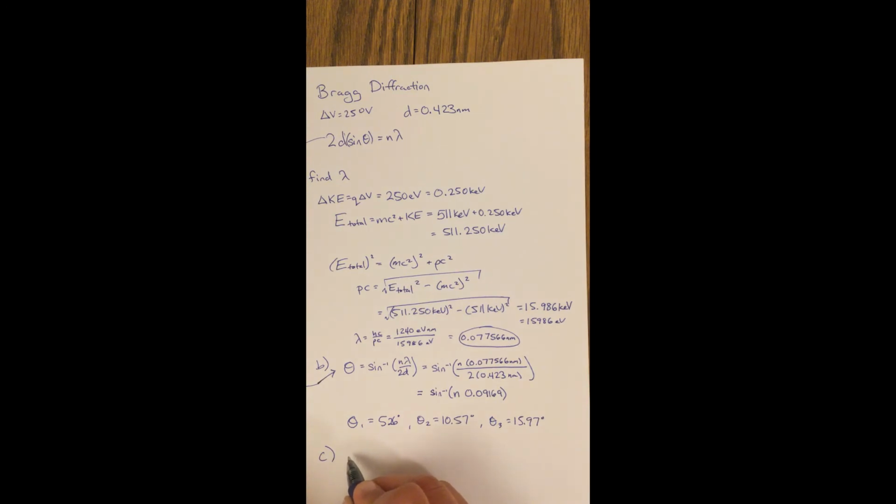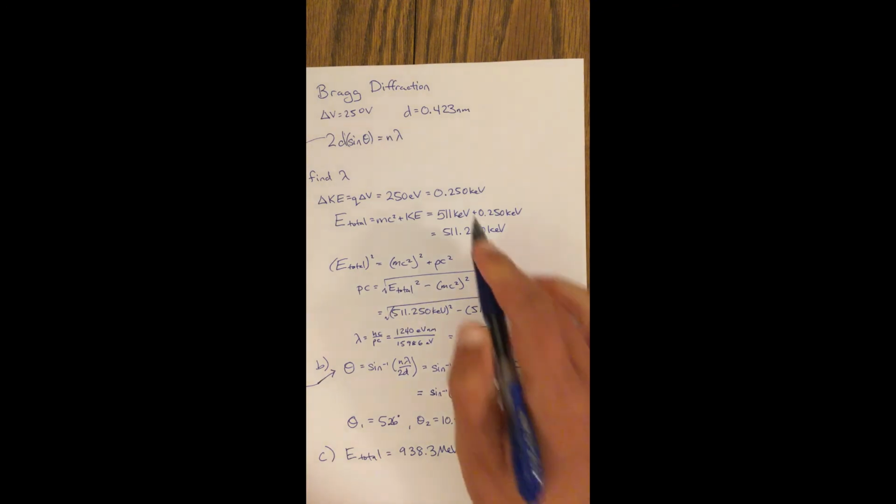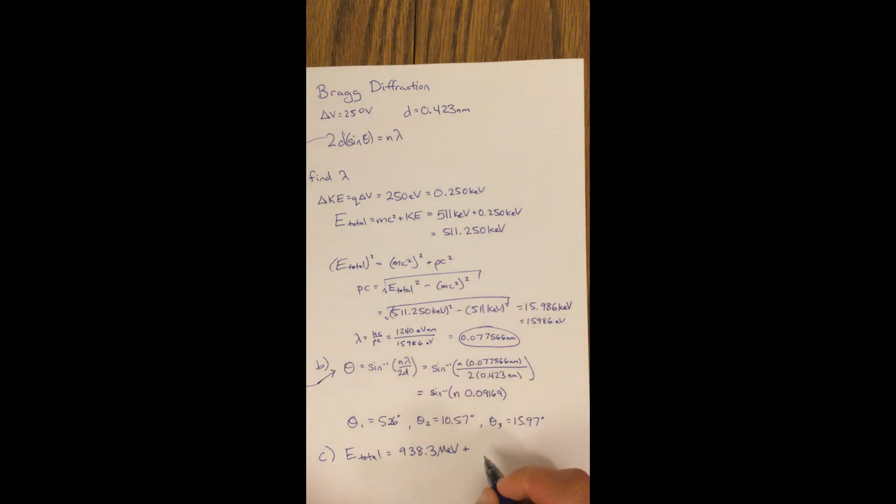So for part C, we have E total is equal to, for protons, mc squared is 938.3 mega electron volts plus 0.250 kilo electron volts. Oh, I guess we'll write that as 0.00250 mega electron volts. So that gives us 938.300250 mega electron volts.